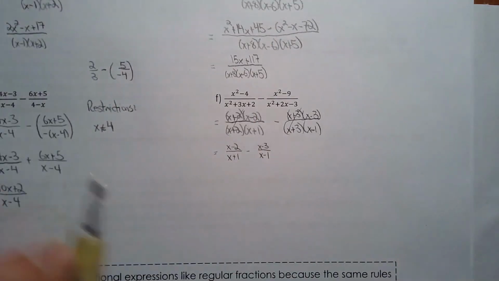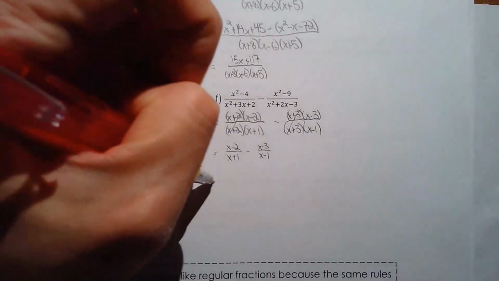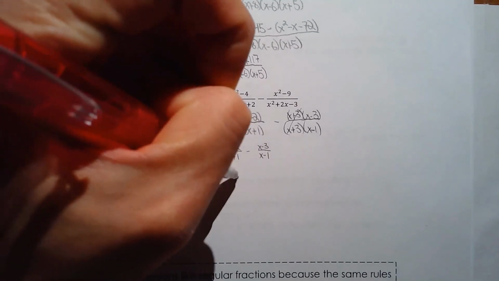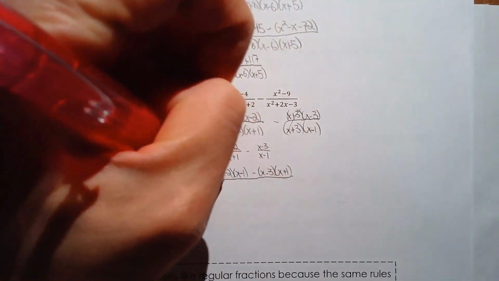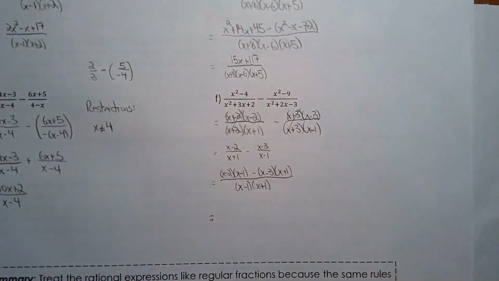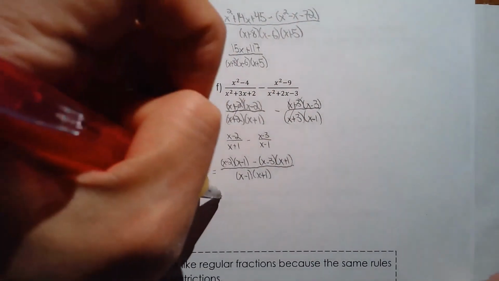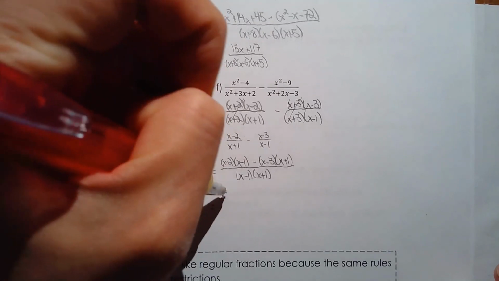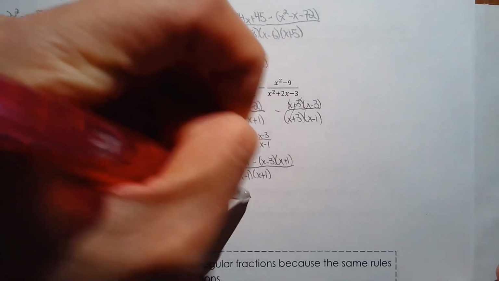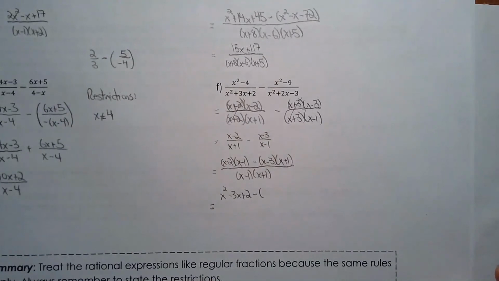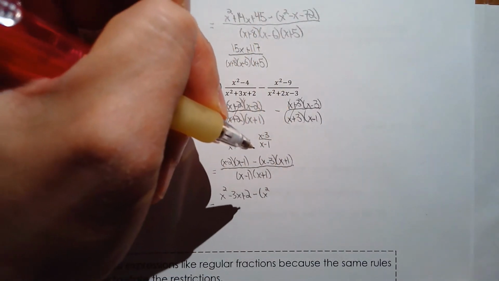Okay, so lowest common denominator is just x plus 1, x minus 1. All right. Plus minus 3x plus 2. Be careful, subtract the whole trinomial here. X squared minus 2x minus 3.